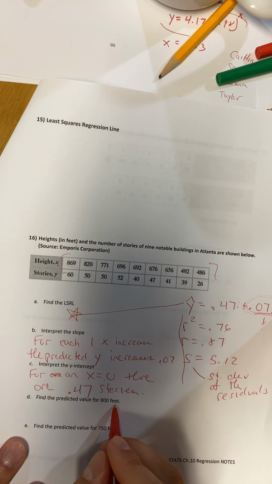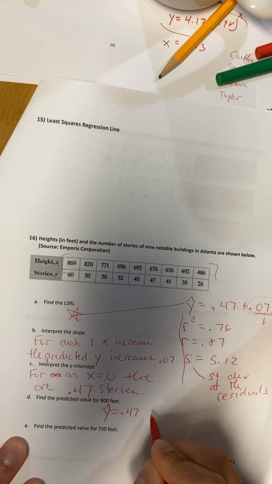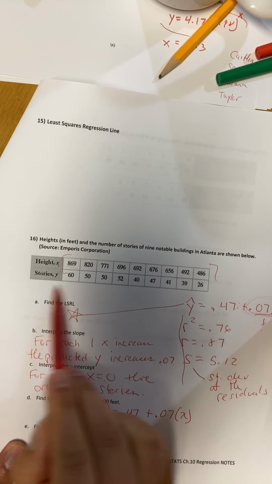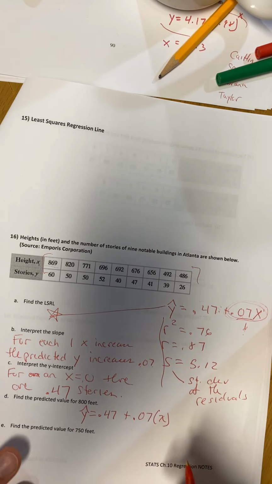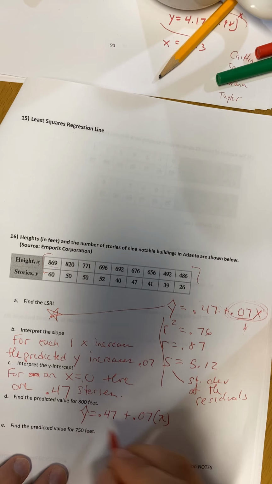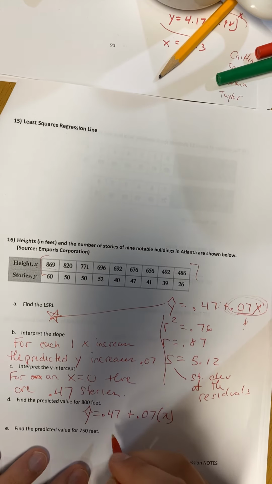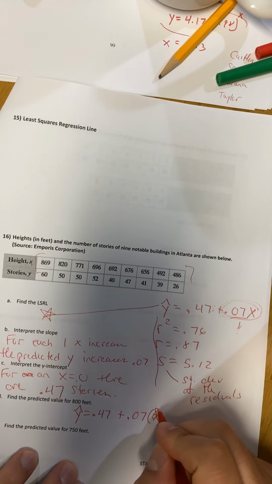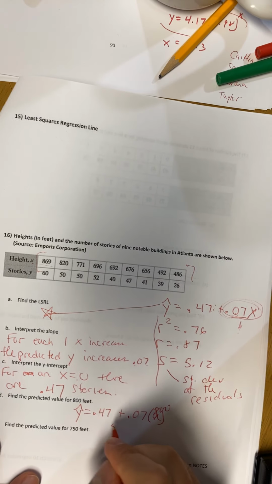Find the predicted value for 800 feet. So to find the predicted value for 800 feet, I plug 800 into that equation that I found. This equation predicts my y for any x value. Now I know you guys have done this in Math 1R and Math 2R, so it should be coming back to you right now. But if it doesn't, read the textbook. The textbook is very resourceful. All right, let's plug in 800. 0.47 plus 0.07 times 800, 56.47.